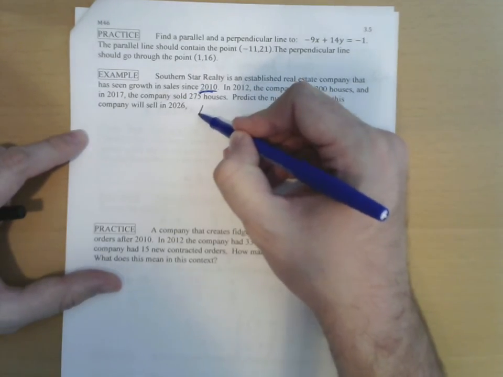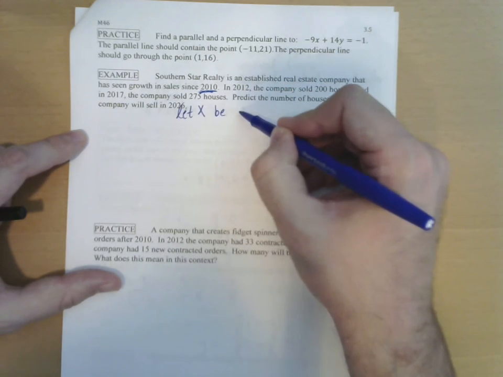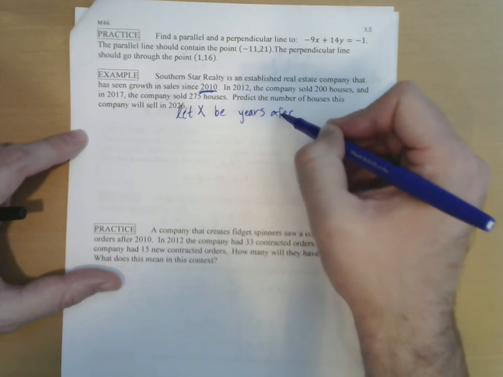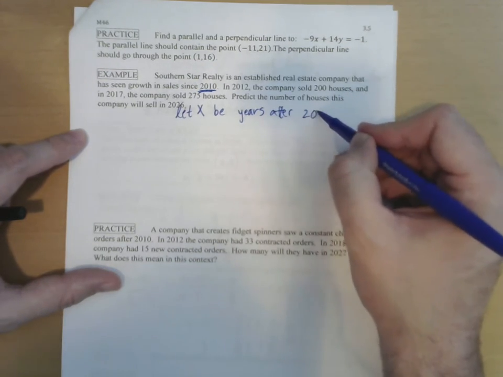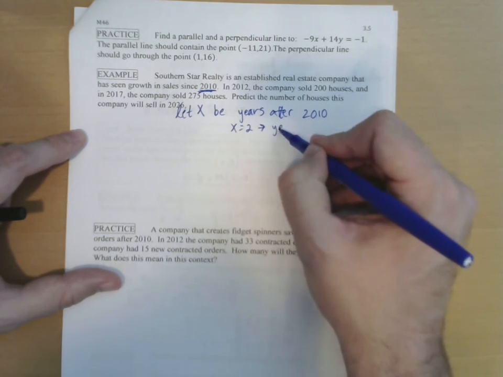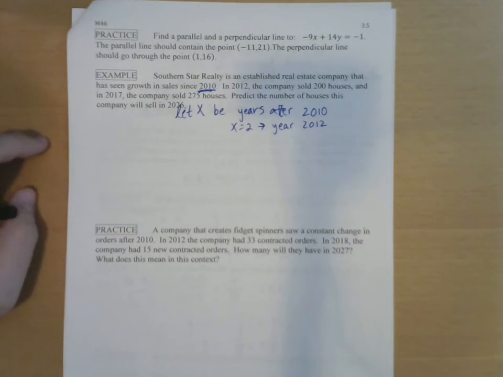So typically what happens is we say, let x be years after 2010. So then if x equals 2, this is the year 2012. And this is a common way to do this.